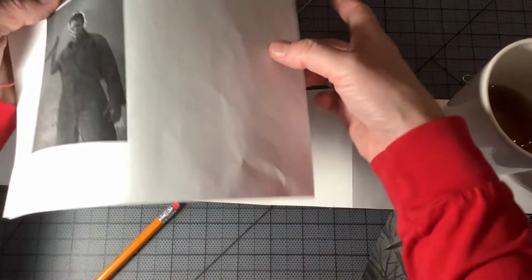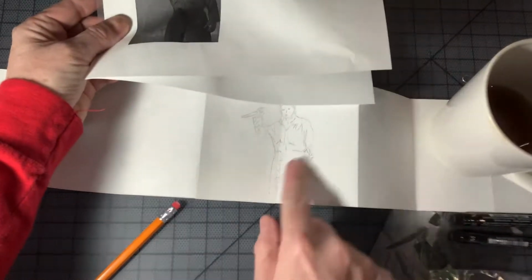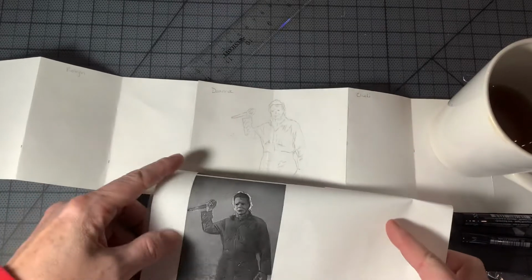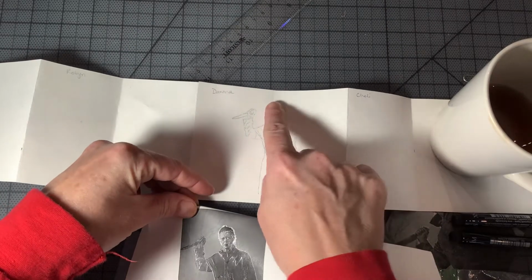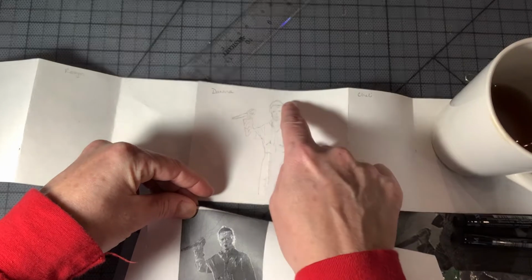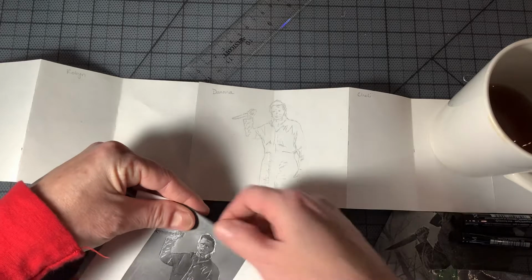In the picture, I have already outlined all of his details into my little opening of my carousel book. I also made sure that he is going to be touching the top of the image and the bottom.